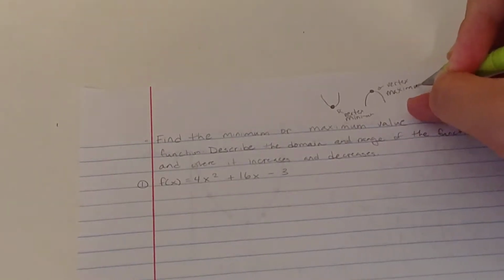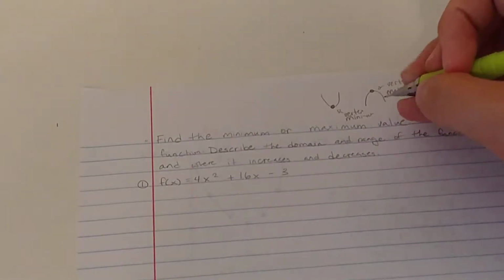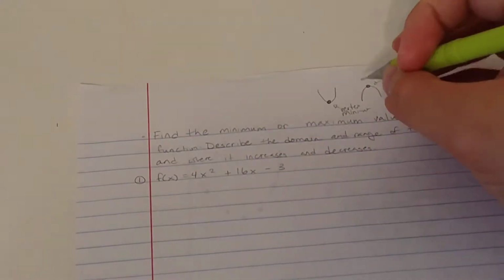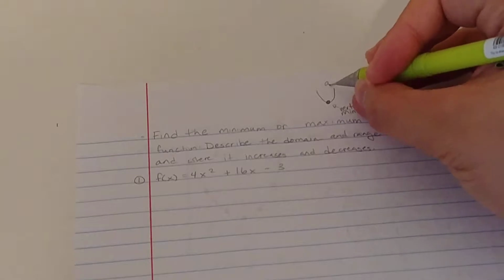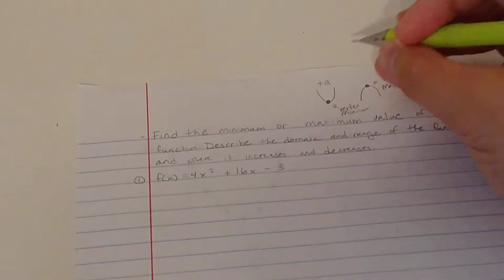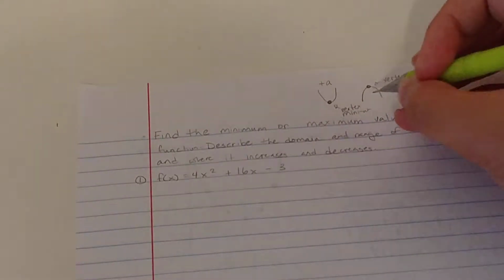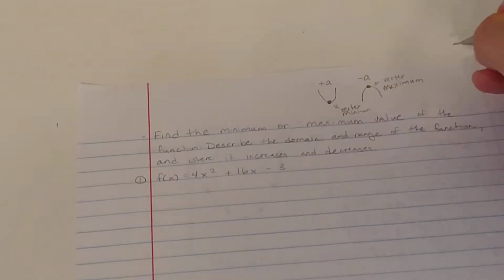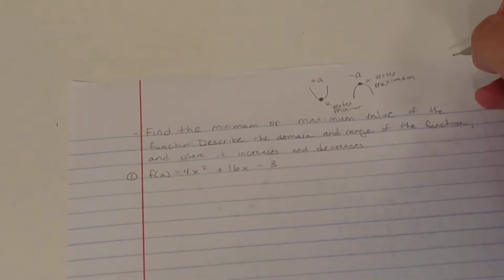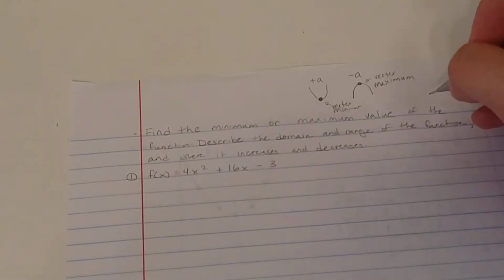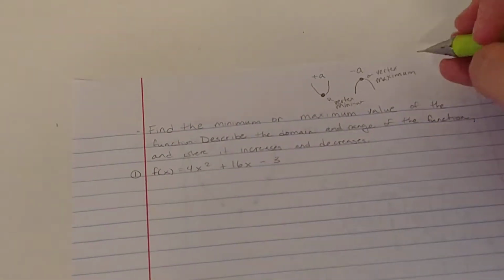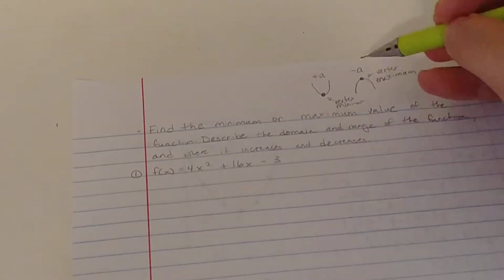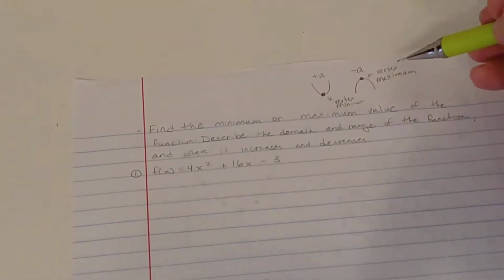All right. And you know whether it opens up or down by the A. So if the lead coefficient is positive, it's going to be positive and smiley. If it's a negative lead coefficient, it's going to be frowny, right? It's going to open down. Okay, so just keep that in mind. Positive, it'll have a minimum. Negative, it'll have a maximum.